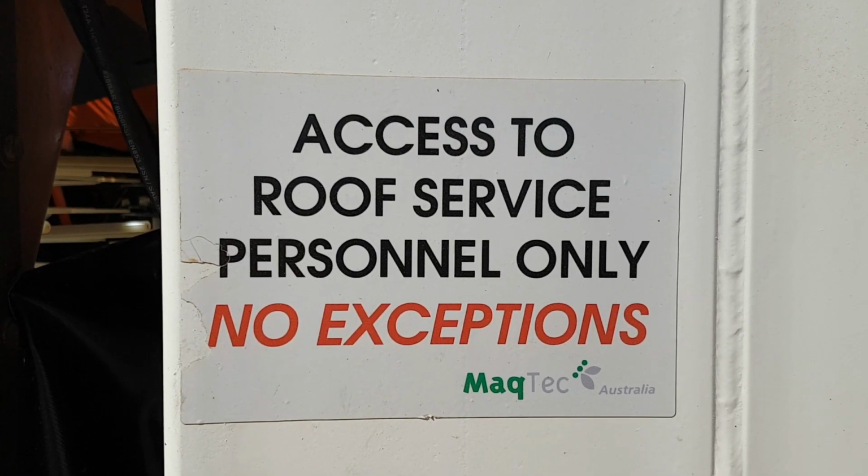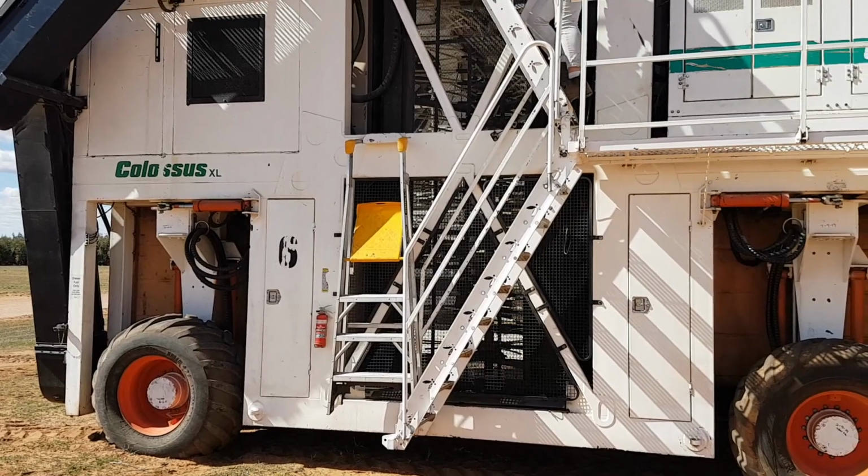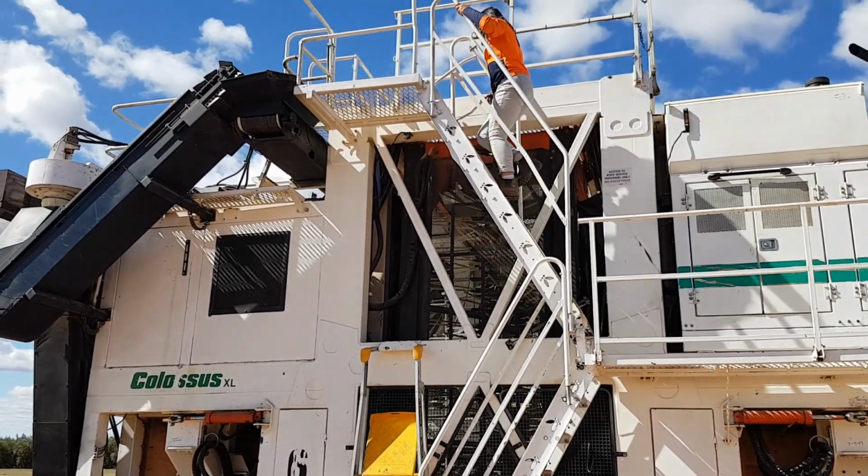No harvest operator is allowed on top of the harvest platform unless authorized.